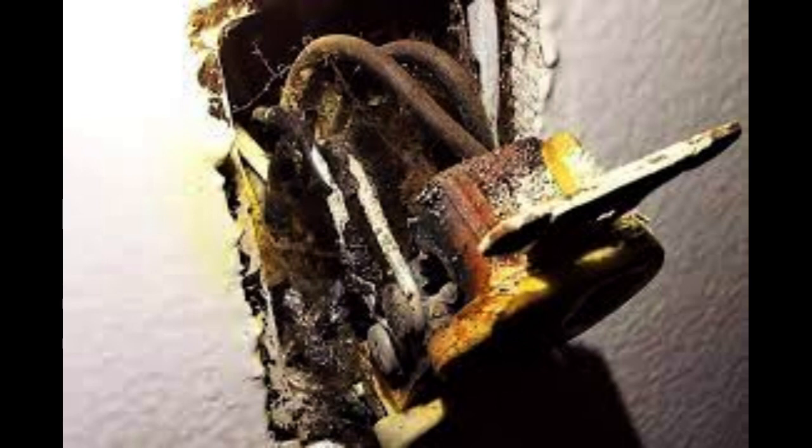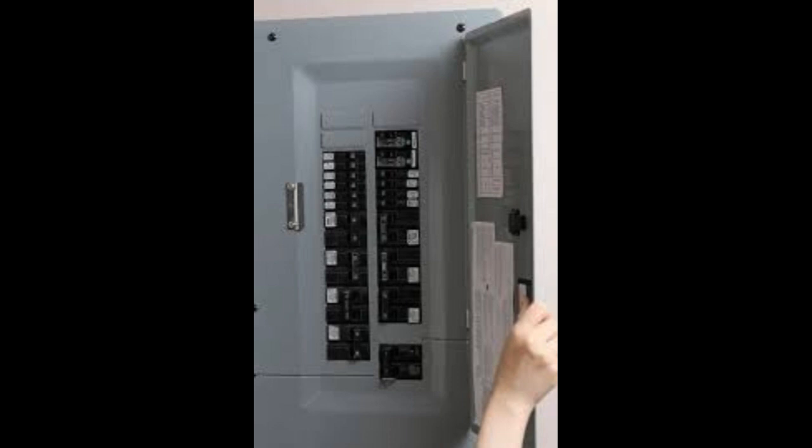1. Kitchens. 2. Family rooms. 3. Dining rooms. 4. Living rooms. 5. Parlors. 6. Libraries. 7. Dens. 8. Bedrooms. 9. Sunrooms. 10. Recreation rooms. 11. Closets. 12. Hallways. And 13. Laundry area. 3. The failure of operation of ground fault circuit interrupter protection devices.